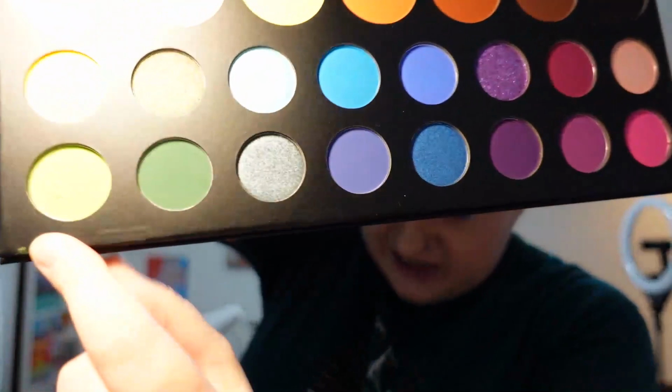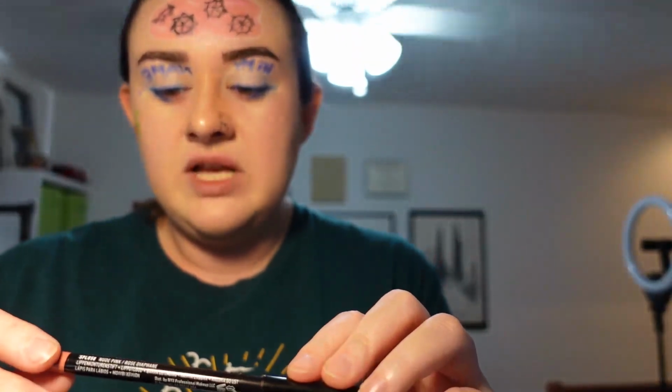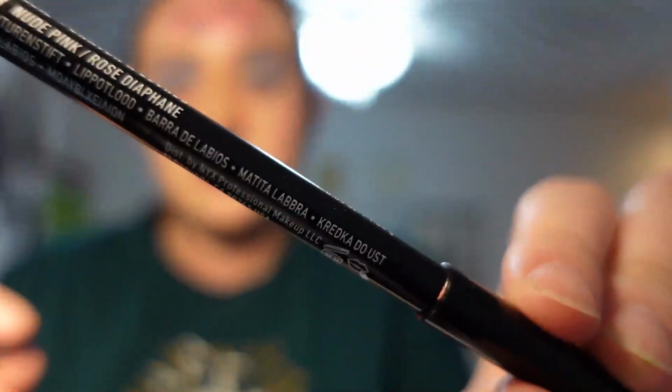I'm going to dip into the shade Social Blade. It's this bright green here. Then for the cochlea, that's that part of the ear that looks like a snail shell. I'm gonna go in first with the same lip liner that I used for the brain. And again, it's in the shade Nude Pink by NYX. I'm just gonna draw the circle kind of where I want it, and then I'm gonna go in with some of the shades from the palette.